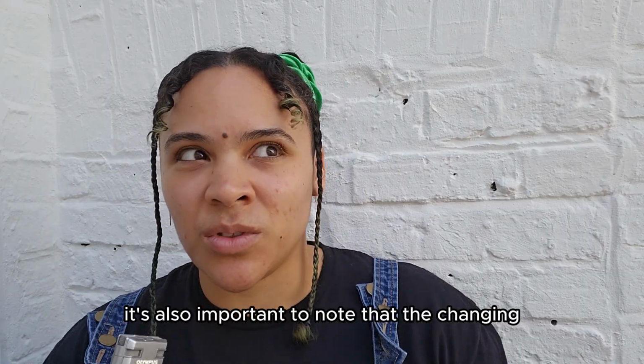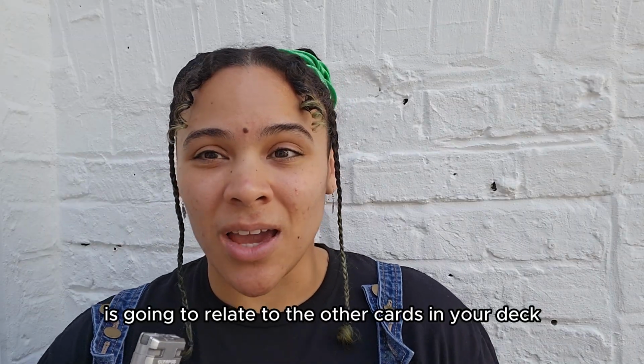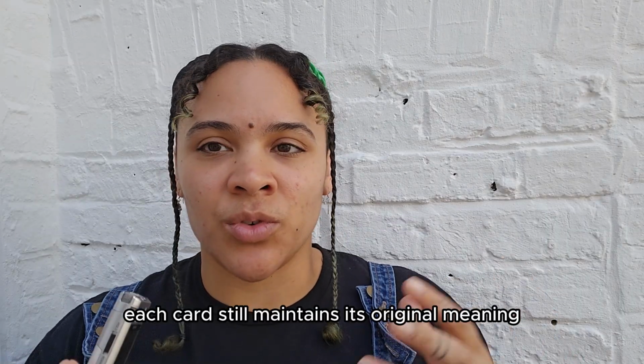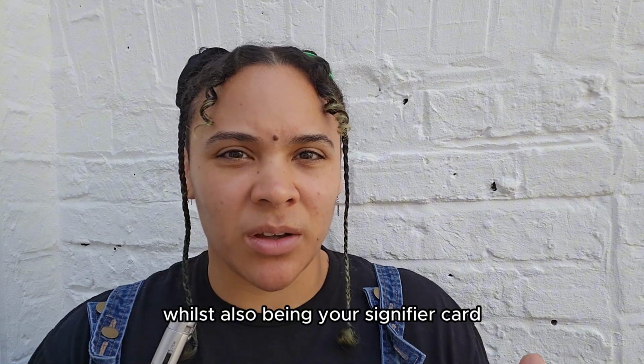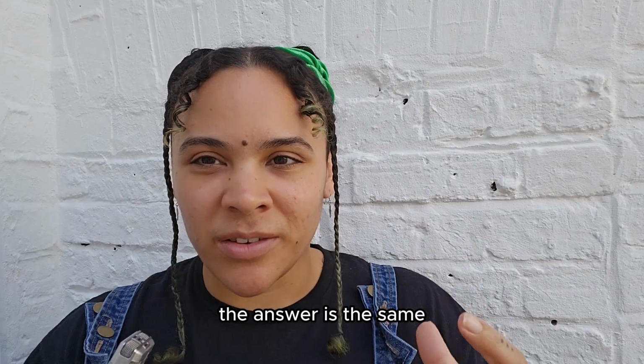It's also important to note that the changing of your signifier card can also change the results of your readings, as the card that you pick is going to relate to the other cards in your deck differently. Each card still maintains its original meaning whilst also being your signifier card. So you might find that you get different cards while the overarching answer is the same.